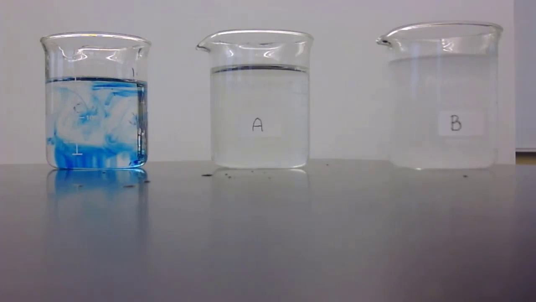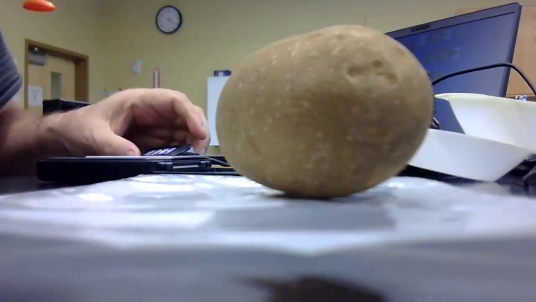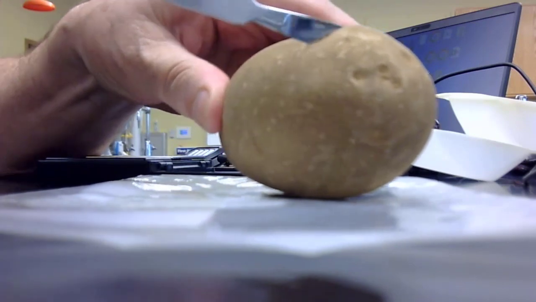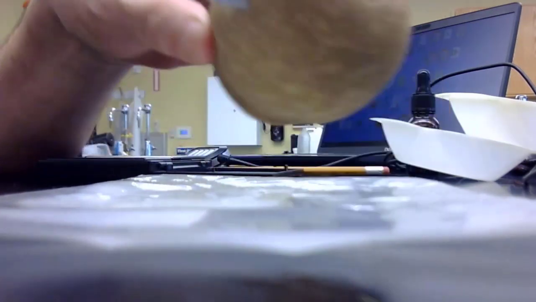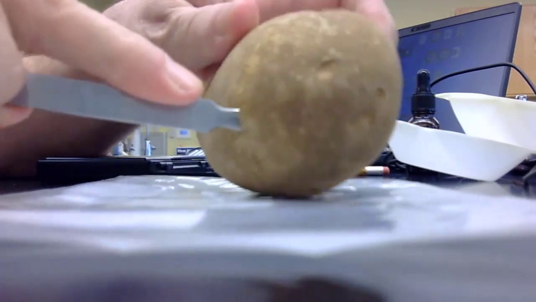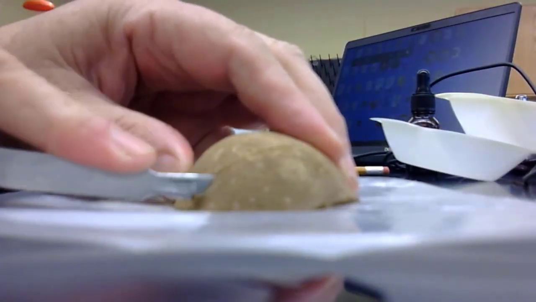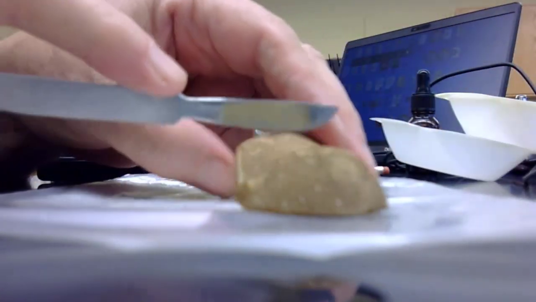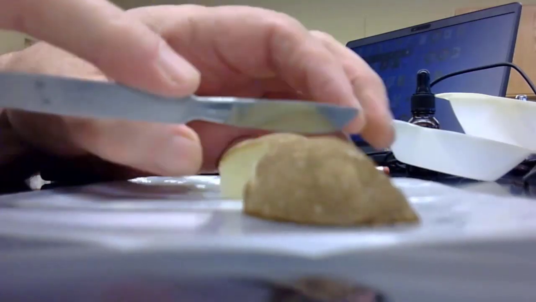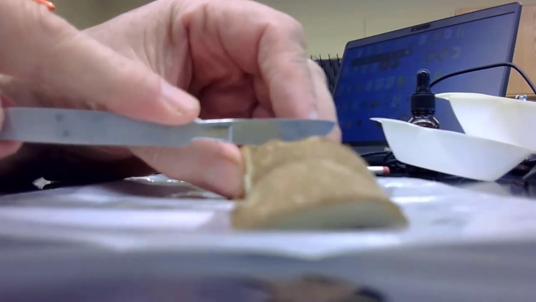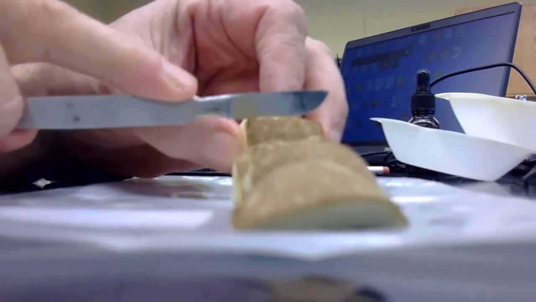So now we're going to cut up a potato. So we're just going to need a few small chunks off of this potato. So I'm going to cut the end off here, and cut it into, really looking to get two pieces out of this that don't have any peel on them.